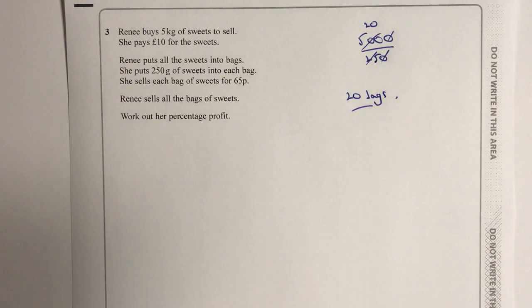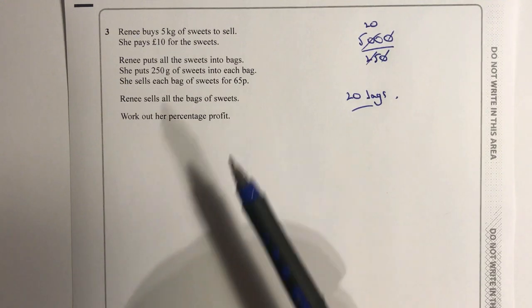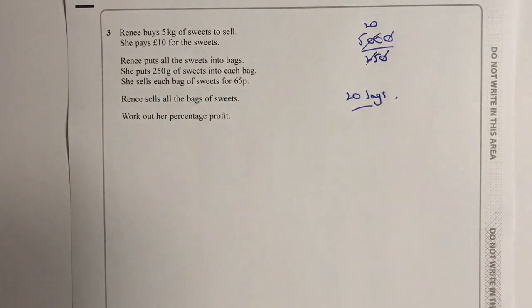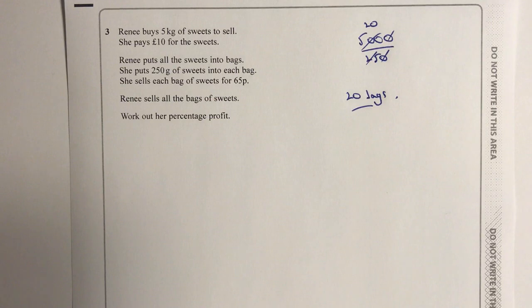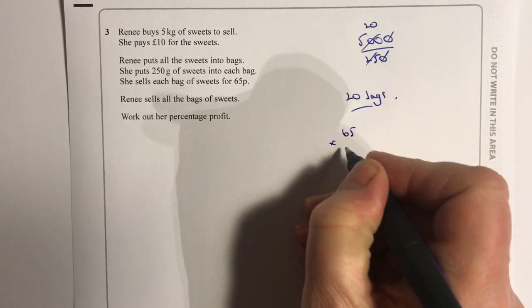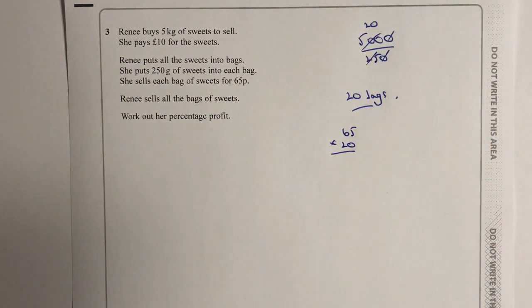Okay, now each bag of sweets she's going to sell for 65 pence. So again, be very careful here, because they've been a little bit sneaky where they've got 65 pence and then £10. You've got to make sure you're using the same units. Because it's easier to multiply by pence, I'm going to work out 65 times 20, and that's going to tell me the amount of money she sold all of the sweets for.